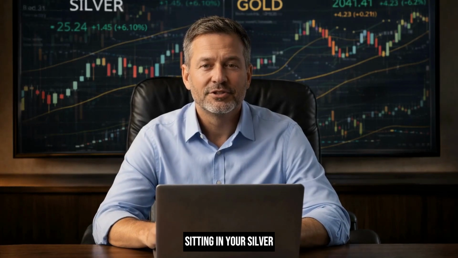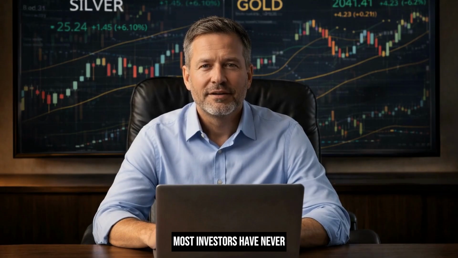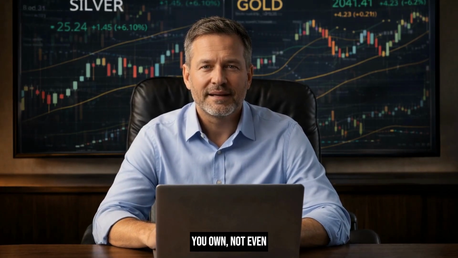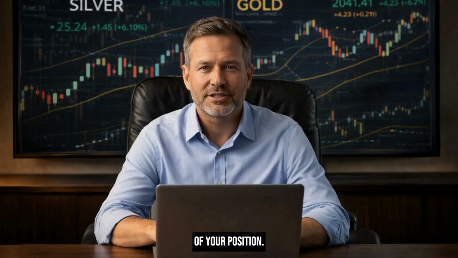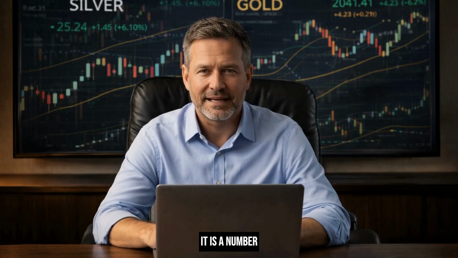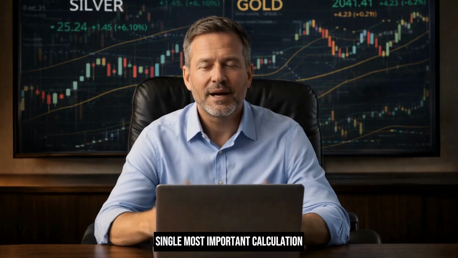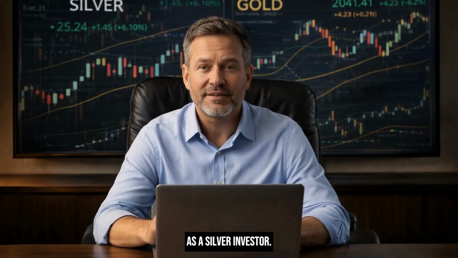There is a number sitting in your silver stack right now that most investors have never calculated. Not the spot price, not the total ounces you own, not even the current market value of your position. Surprised? It is a number called your cost basis, and it is the single most important calculation you will ever make as a silver investor.